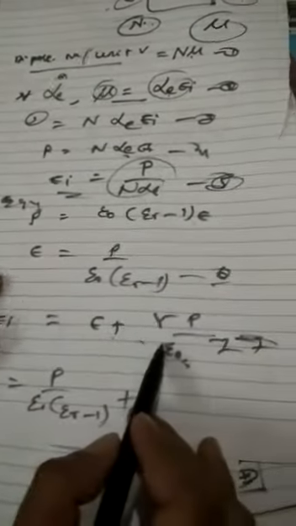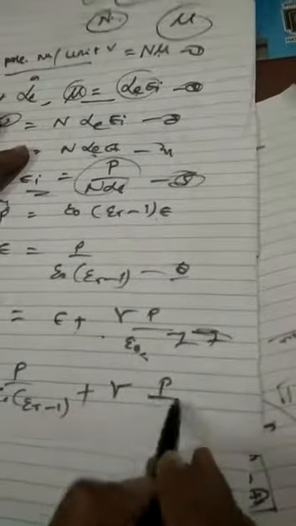Substitute equations 5 and 6 in 7. So here, E I is equal to P divided by n alpha E, equal to P divided by epsilon naught into (epsilon r minus 1), plus gamma into P divided by epsilon naught.